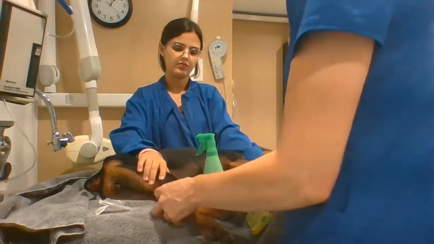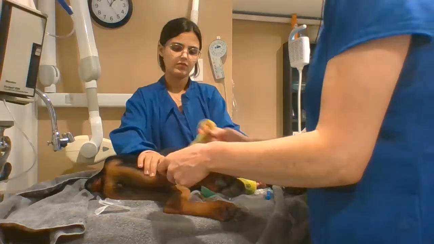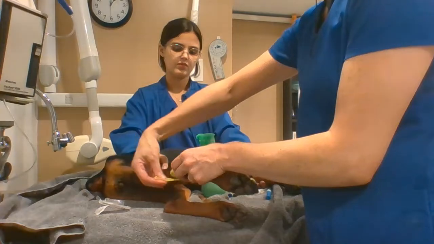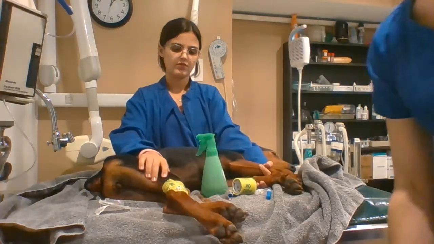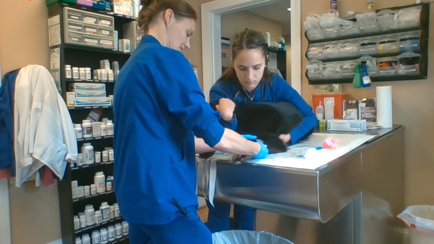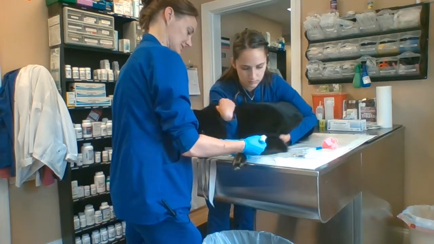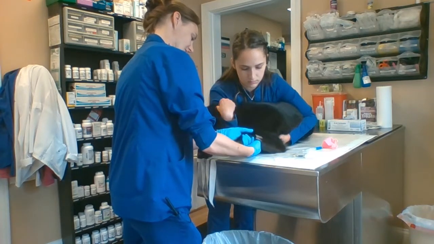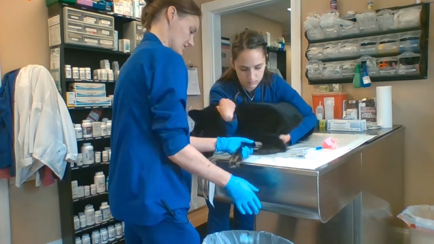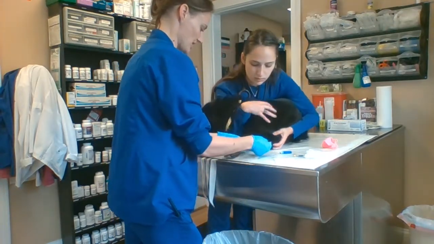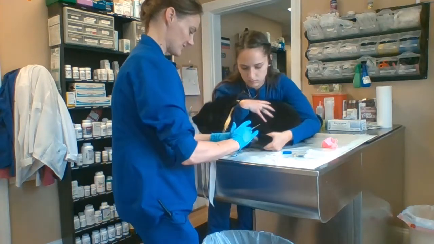Right there with some no chew wrap so she doesn't chew it out afterwards. There we go. Perfect. Chlorhexidine solution. Draw that hair out of the way. Alright, if you hold off for me. Okay, it's okay. We'll place our IV catheter.